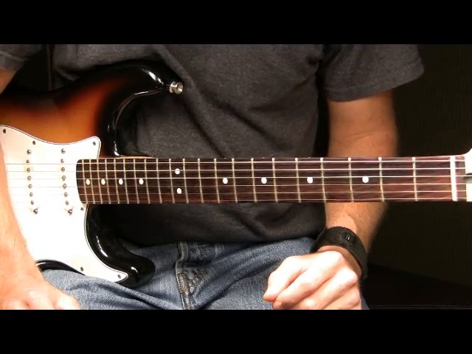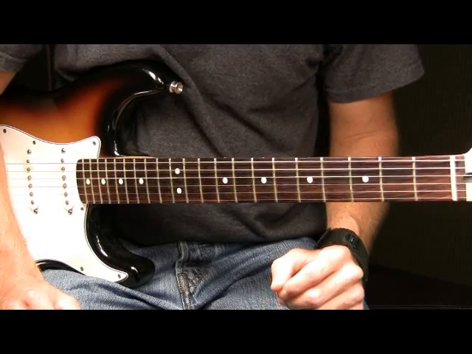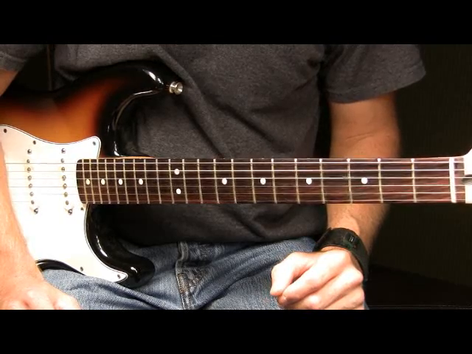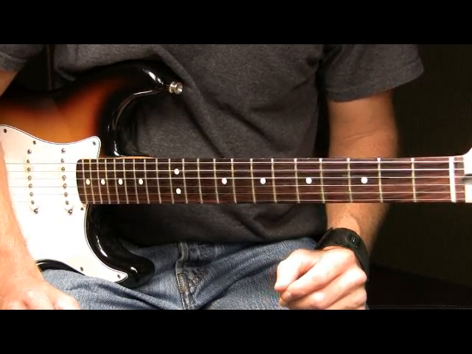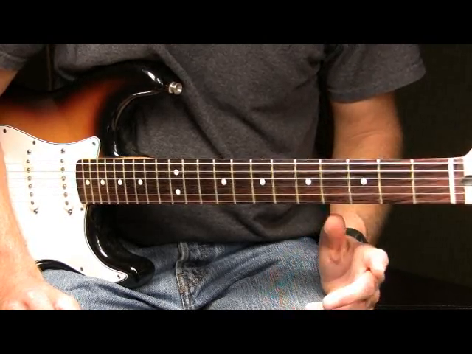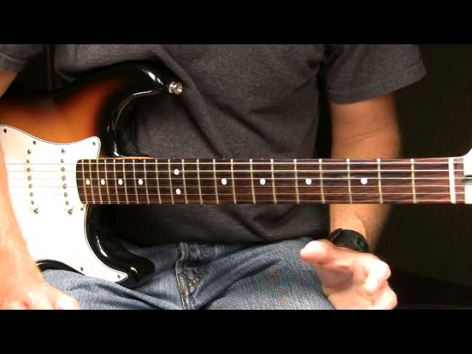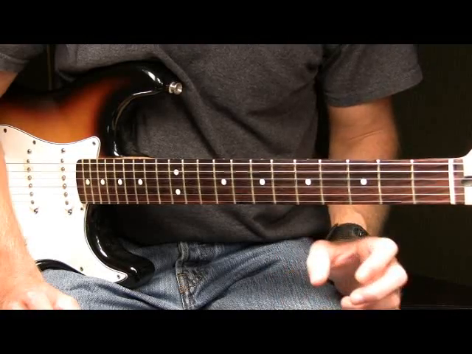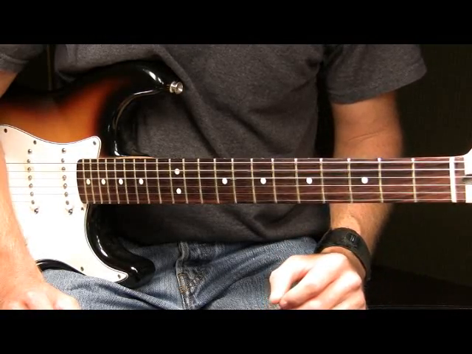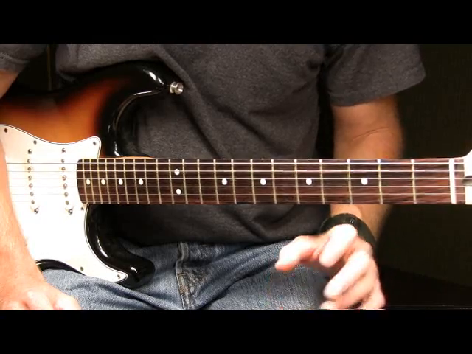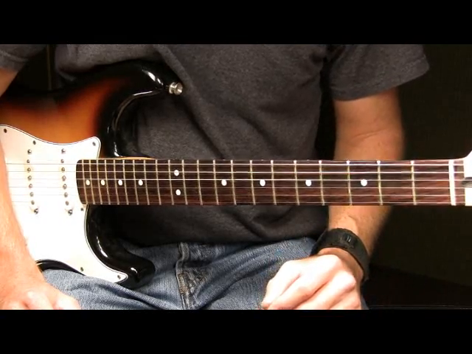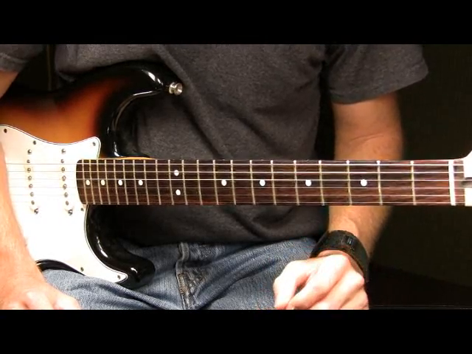In the next few minutes, I'm going to explain how to play You Shook Me All Night Long by AC/DC. Here, I am playing with a Fender Stratocaster and a distortion pedal. If you want to match the sound of this song, you will want to be playing a Les Paul with a distortion pedal. But here I'm going to teach how to play the song.